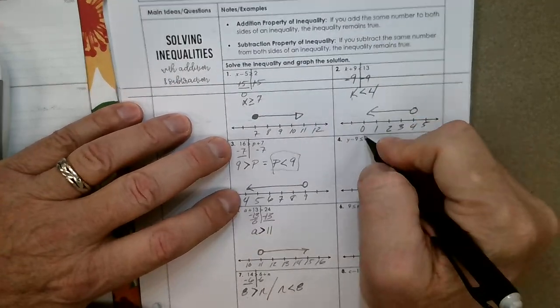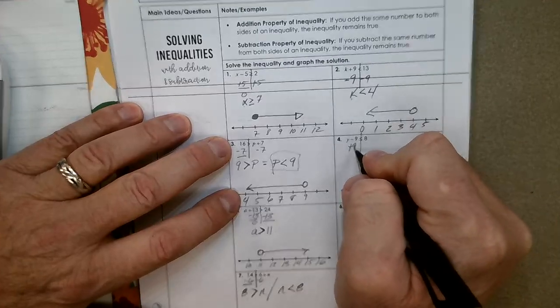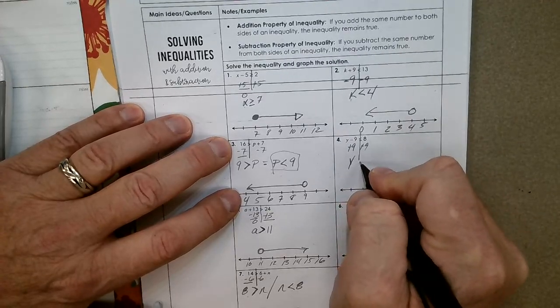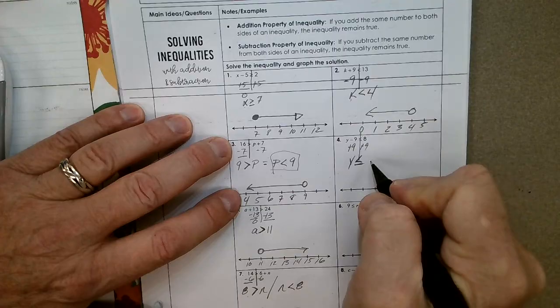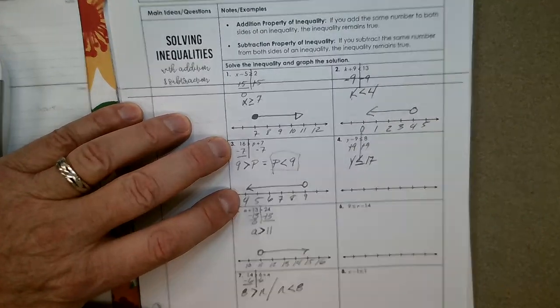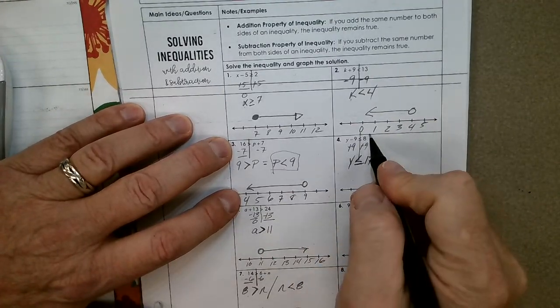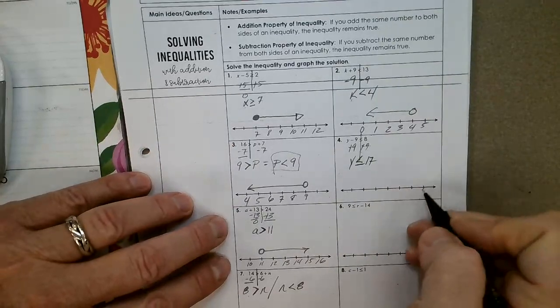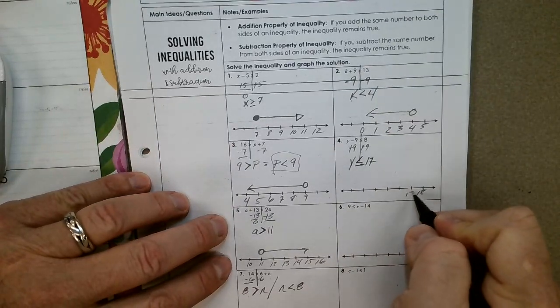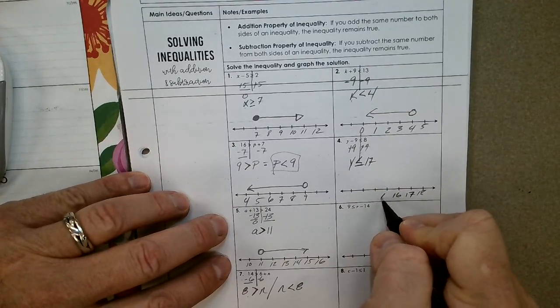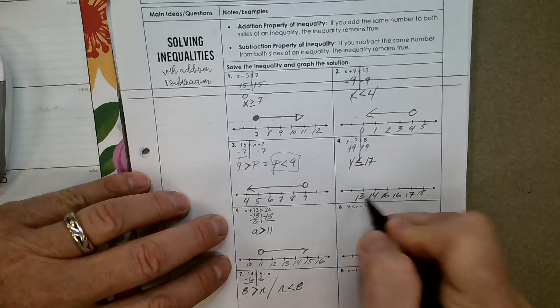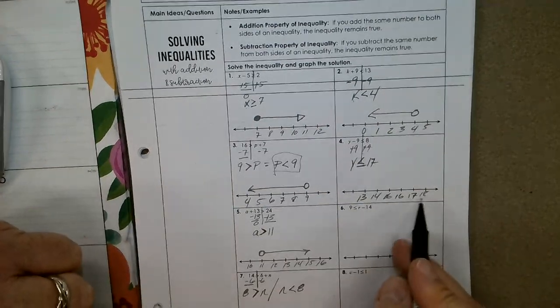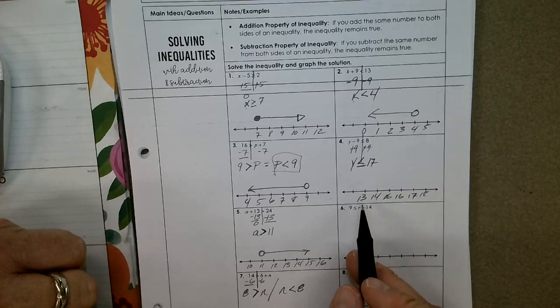Let's continue on. Balance beam. Add 9, y is less than or equal to 17, because 8 plus 9 is 17. 18, 17, 16, 15, 14, and 13. And some would say, well, how do I know where to put the numbers in what order on my number line?